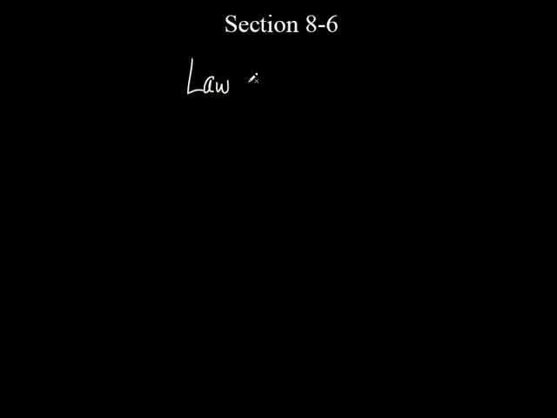We call it the law of sines. And tomorrow we'll do the law of cosines, all right? So it's the law of sines.